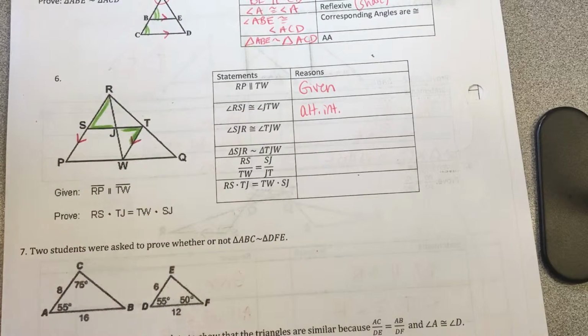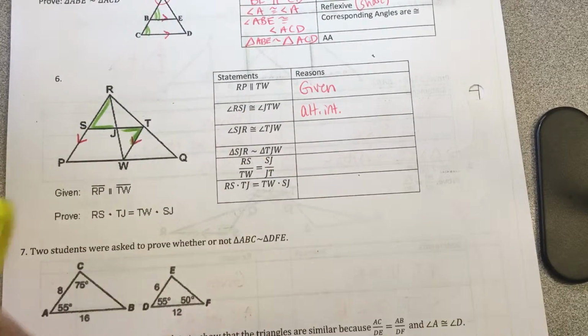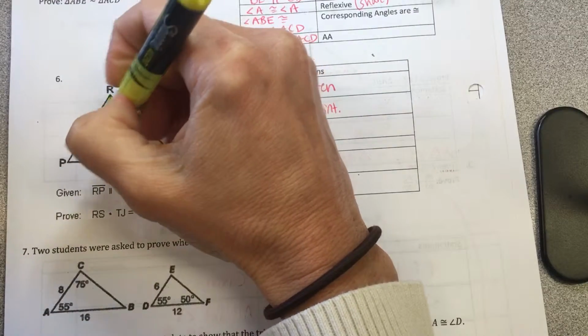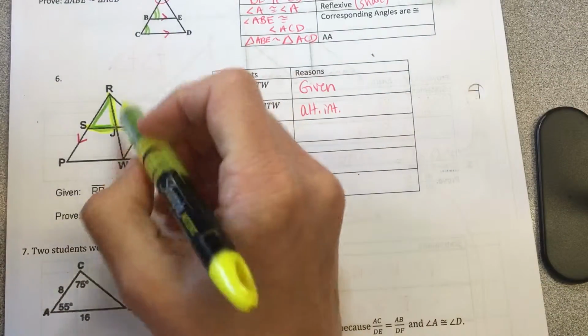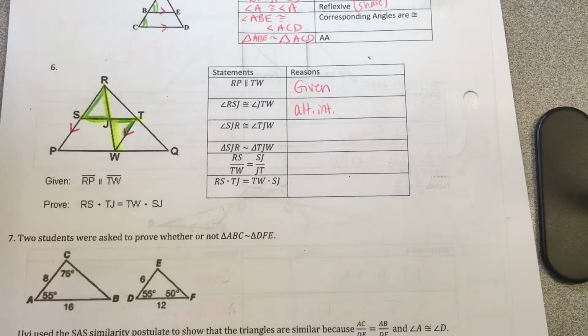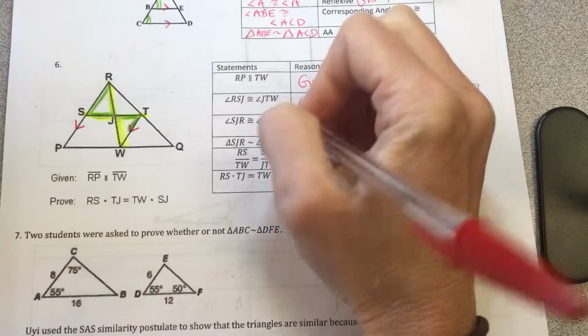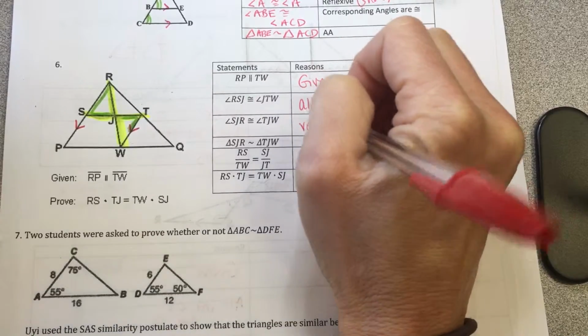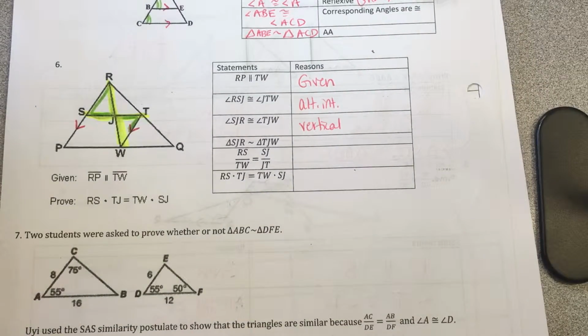Okay. Now let me do SJR. SJR, that's this one in yellow. And TJW. Vertical. So pretty much reflexive, it has to be the exact same angle. Okay? Okay.